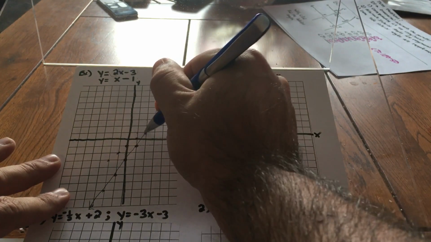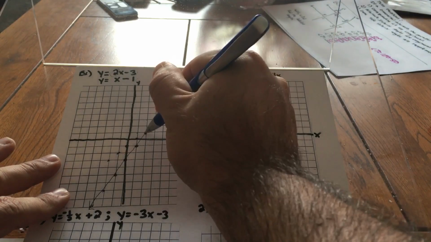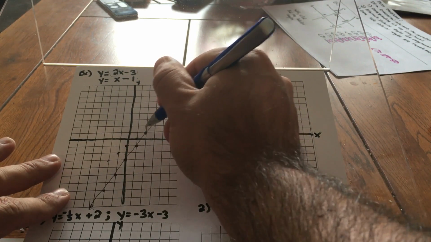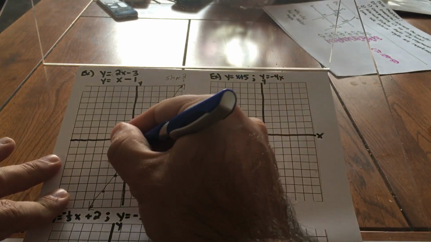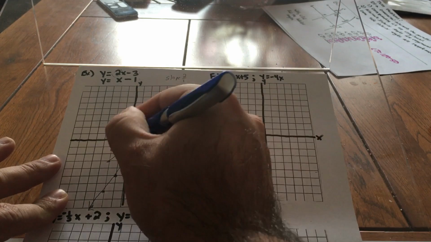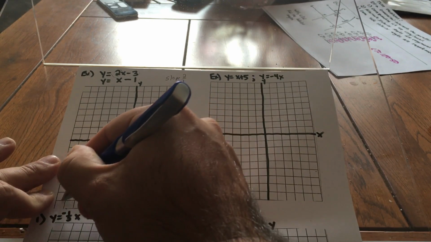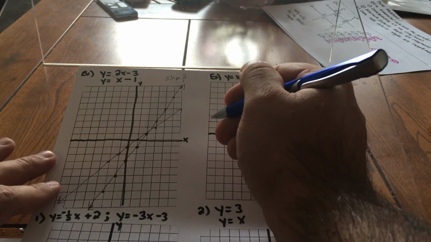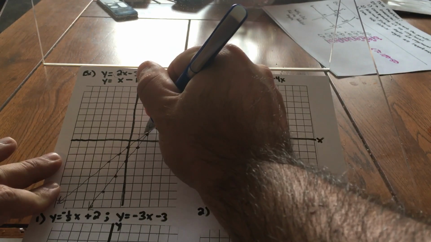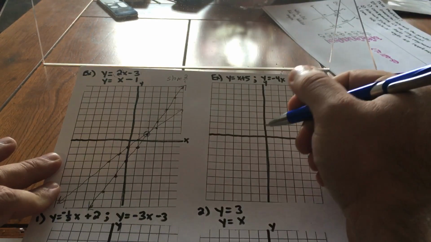So if I go up 1 and right 1, there's my point. There's where we're crossing. And if you go one more beyond it, up 1 over 1, there would be that line. So you can connect those dots if you want. So there's what this function would look like plotted on the graph. And now the solution to this system of equations is the place where they intersect. It's this point right here.